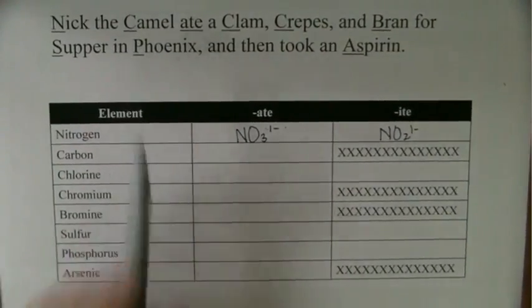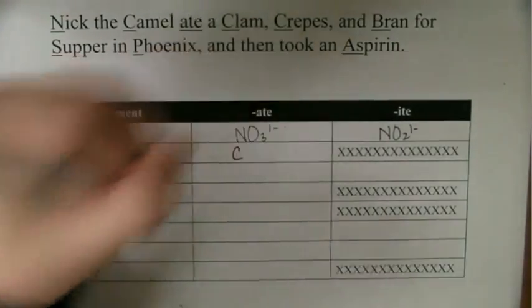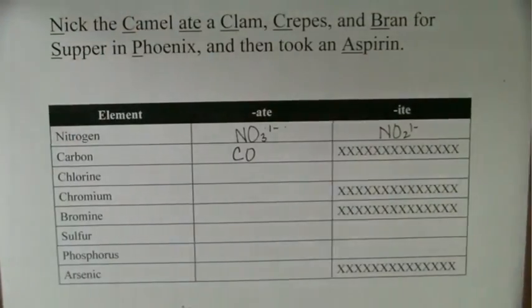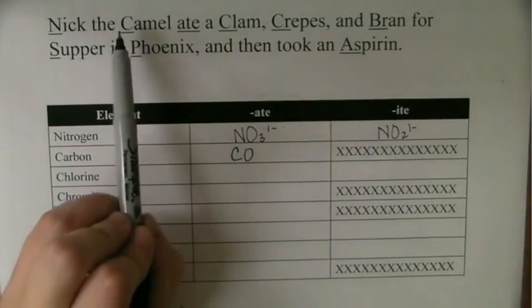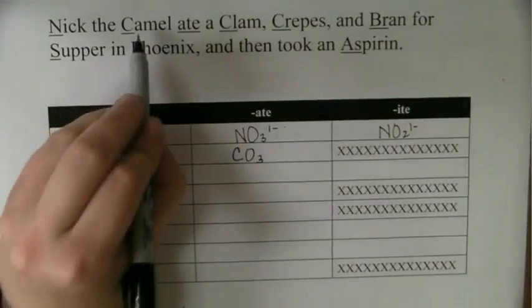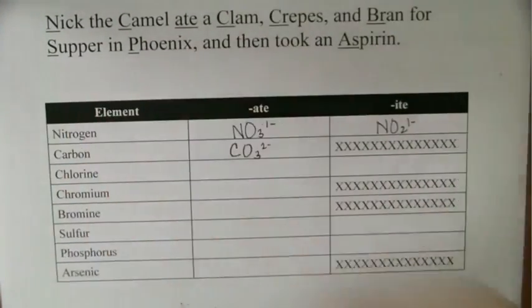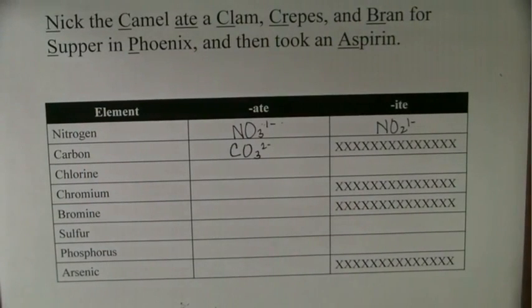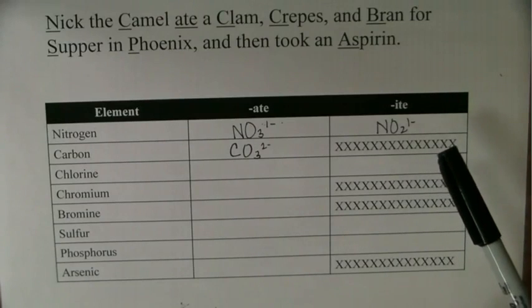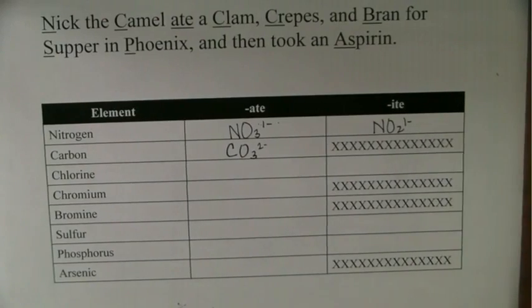Okay, so carbon, looking at camel, right? We know, obviously, carbonate is going to have a C in it, and it's going to have some number of oxygen in it. So look at camel. How many consonants? 1, 2, 3. And how many vowels? 1, 2. Carbonate is CO3 minus 2. Carbonite does not exist. I know even in the realm of Star Wars, carbonite is a thing, but it's not here on planet Earth, so it doesn't exist.